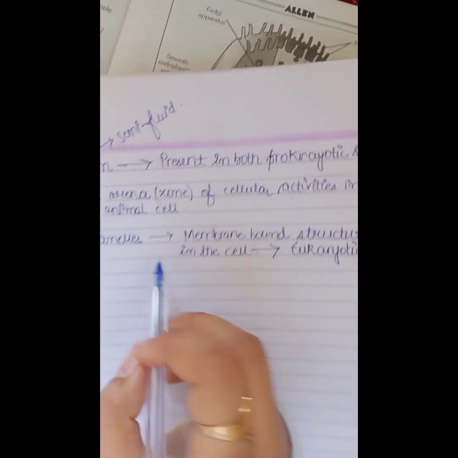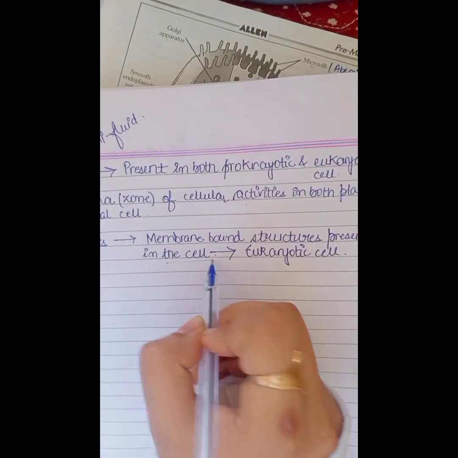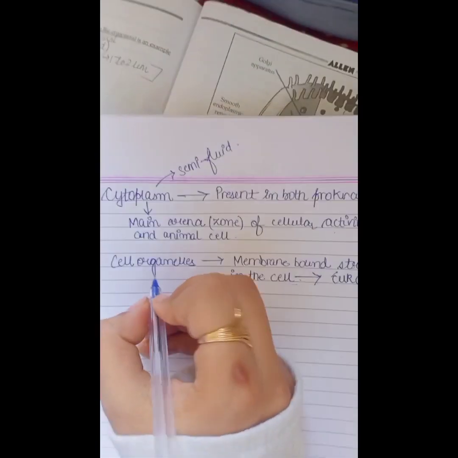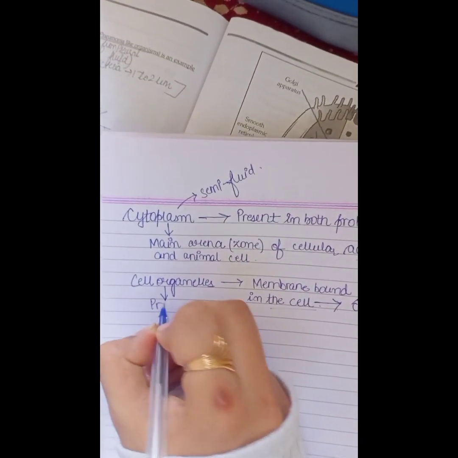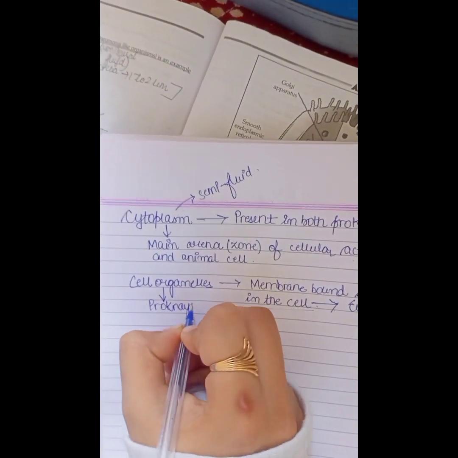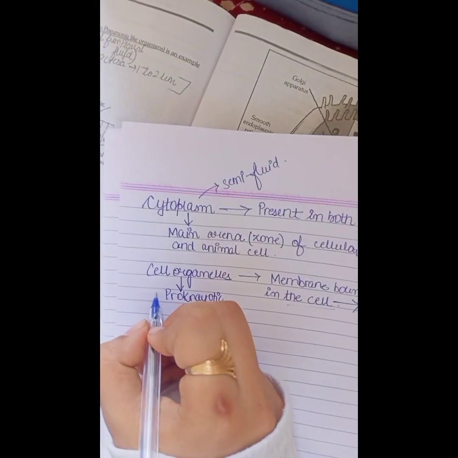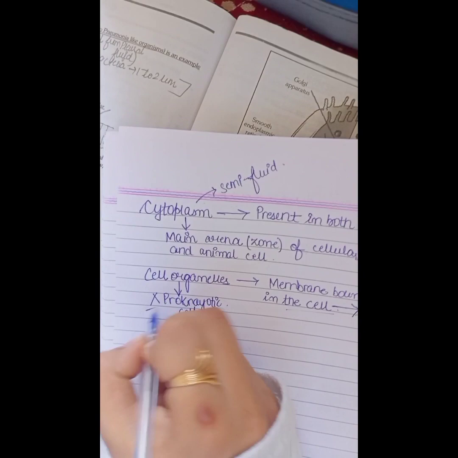Next we have the cell organelles. We have membrane bound structures present in the cells which are only present in eukaryotic cells, and prokaryotic cells lack the major cell organelles. prokaryotic cell के पास cell organelles नहीं होते, membrane bound नहीं होते.